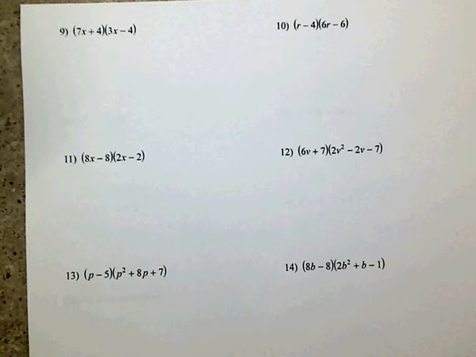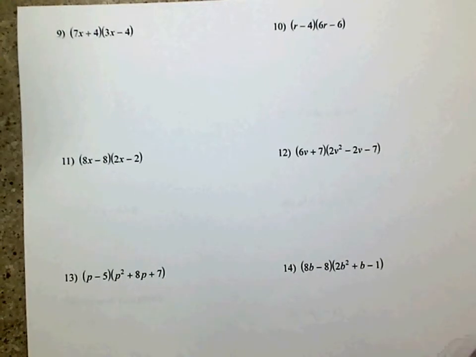Welcome to page 2 of topic 4, multiplying and factoring review.